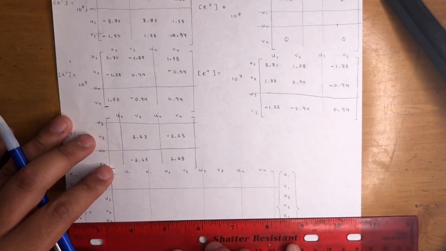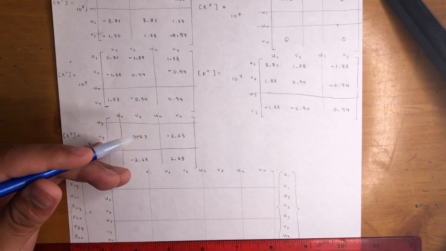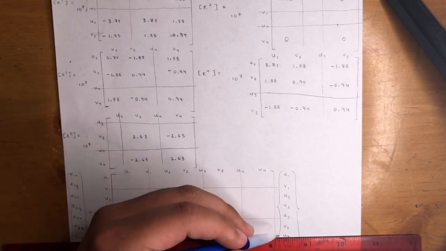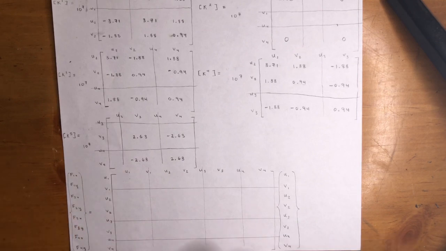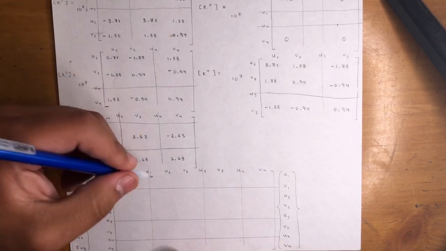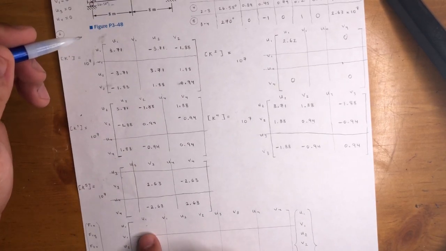U3, V3 is gone, so let me cross that one out too. And then U4, I'm sorry. If I said V3, I'm sorry, I can't remember. Literally just forgot, but those get canceled out, the rows and columns: V1, U3, and U4. All right, so let's go ahead and start adding the positions, okay?